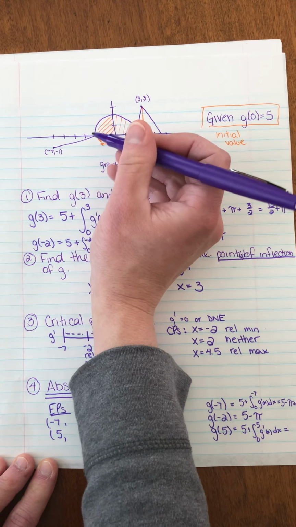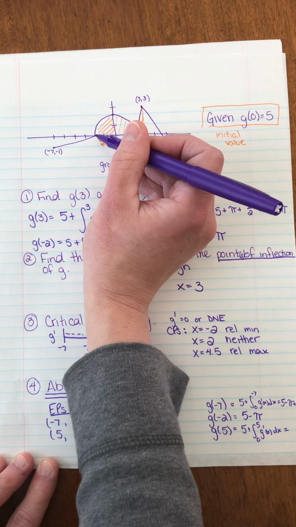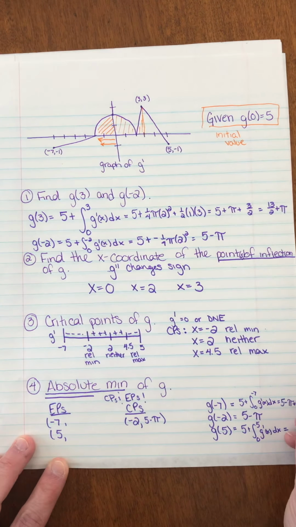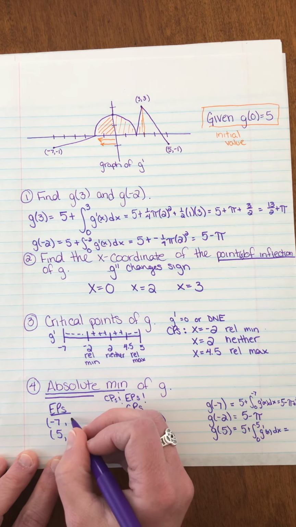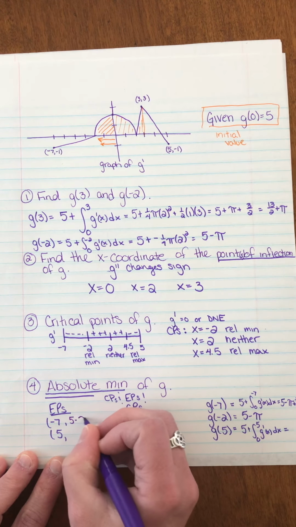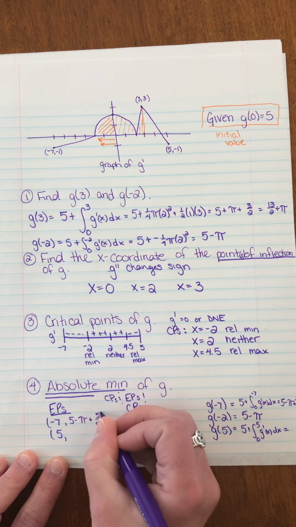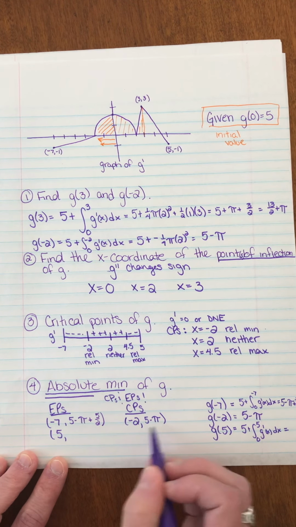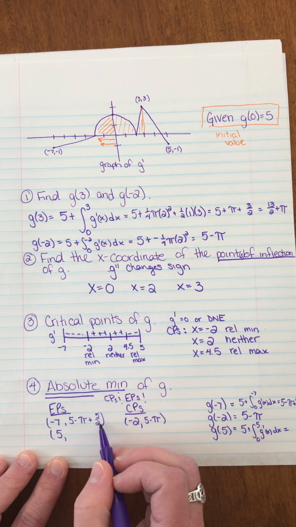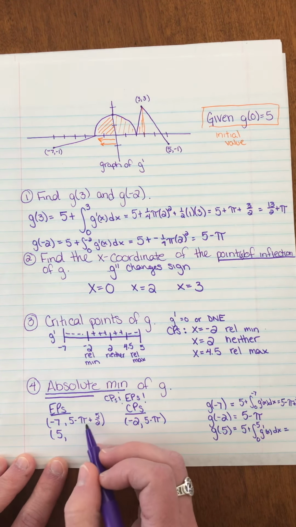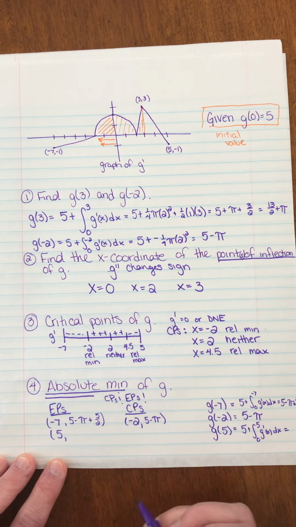This is a base of 5 and a height of 1, so 1/2 times 5 times 1. So G of -7 is 5 minus pi plus 5 over 2, which is like 7.5 minus pi, so that's bigger than 1.86.